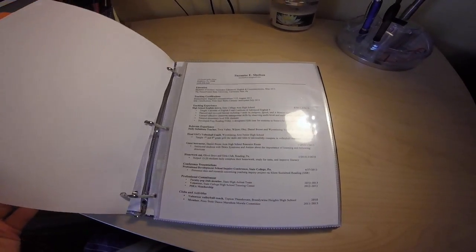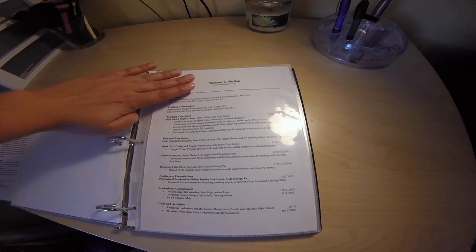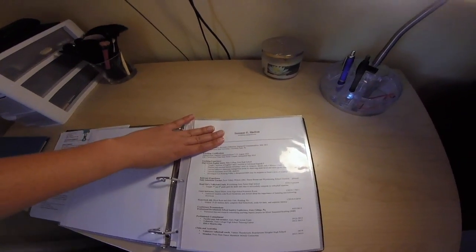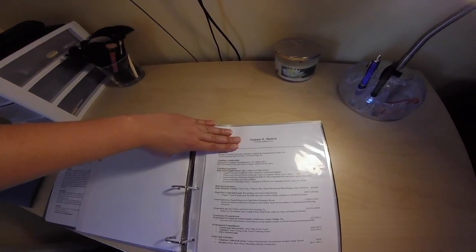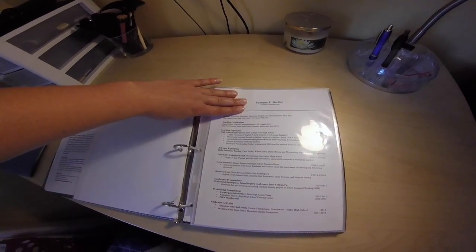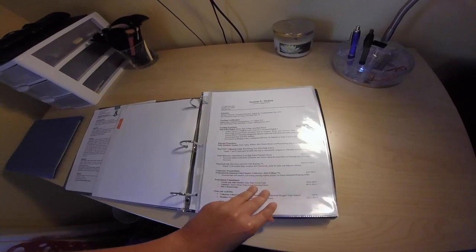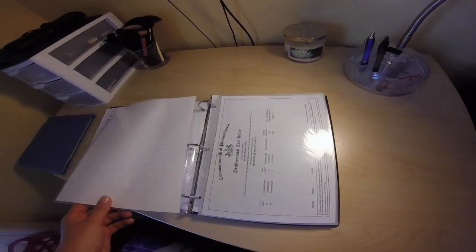This next part is my resume. Pretty straightforward resume. Obviously there are tons of different ways that you can format a resume, but the contents are always usually the same. So I have my education on there, the teaching certifications I have, and any relevant teaching experience that I might have also.